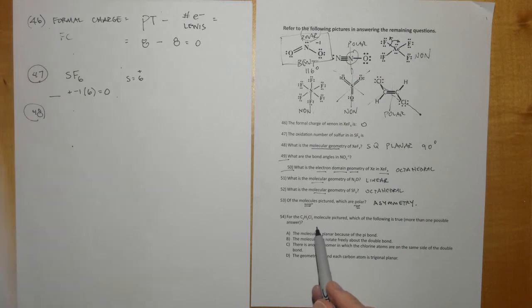Let's see. For the C2H2Cl2 molecule pictured, which of the following is true? More than one possible answer. Let's see, the molecule is planar because of the pi bond.